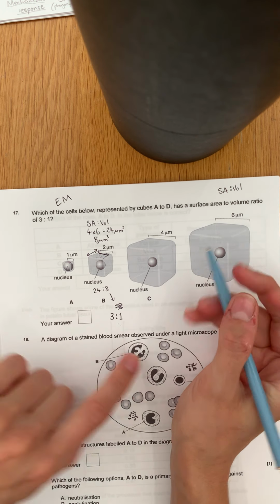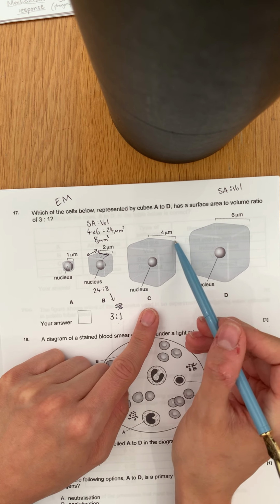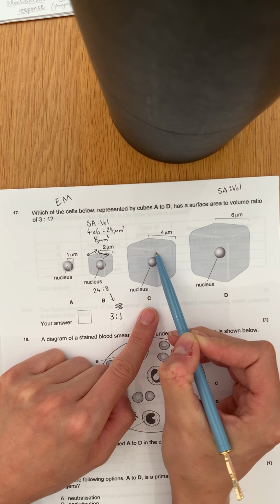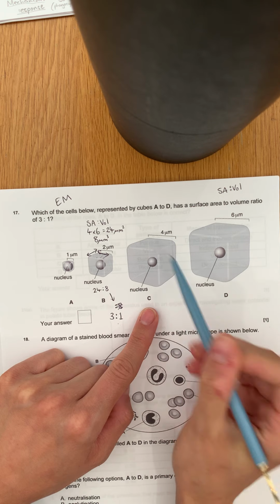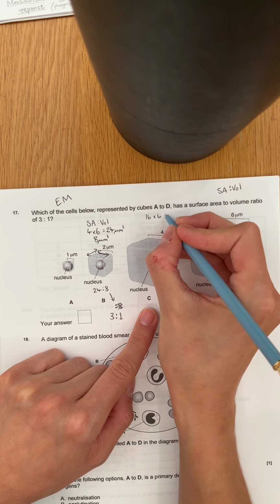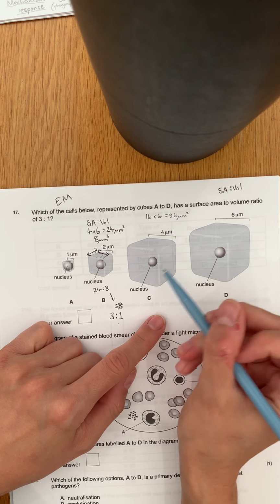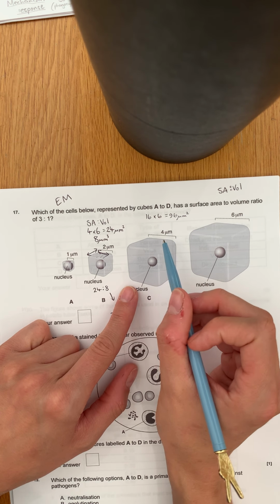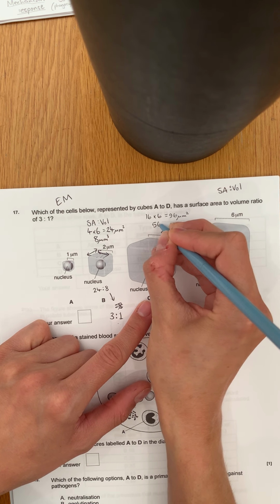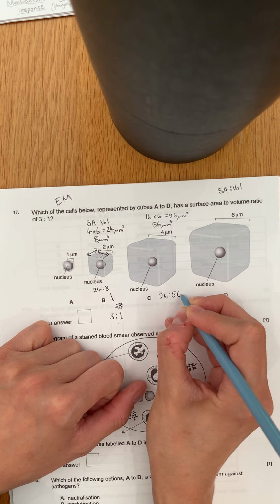So let's just double check. Let's say you've finished your paper and you're just coming back to check things. That was quite lucky, but let's just check this one. Surface area will be 4 times 4 to get one surface, times 6. So 4 times 4 is 16. 16 times 6 is 96. And 4 times 4 times 4, 4 times 4 is 16, times 4 is 56. So 96 to 56.